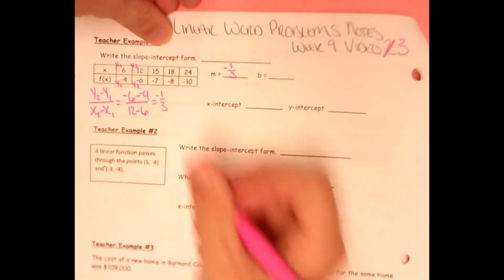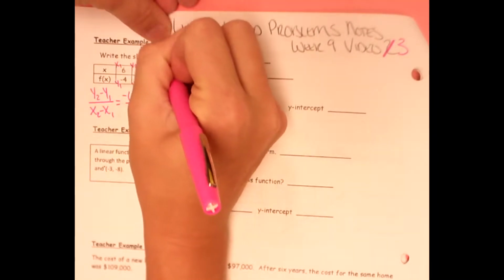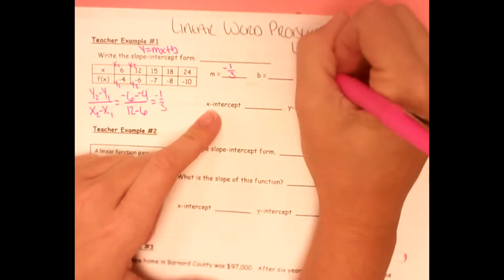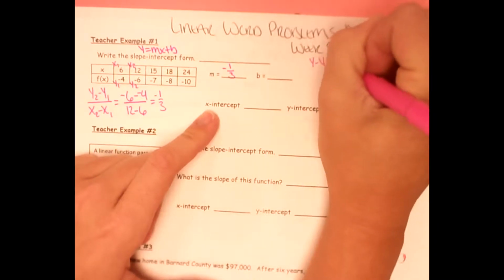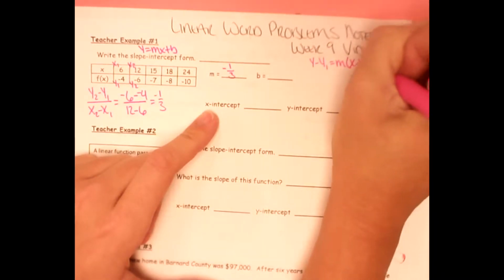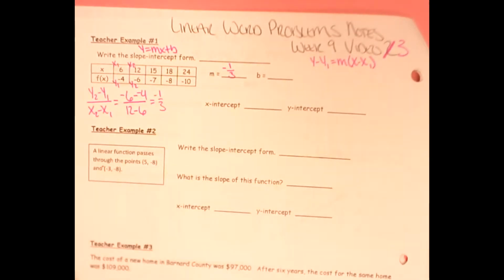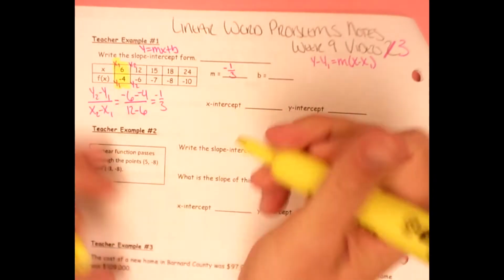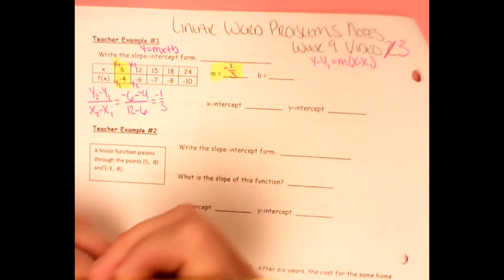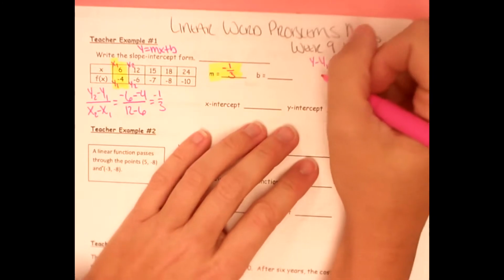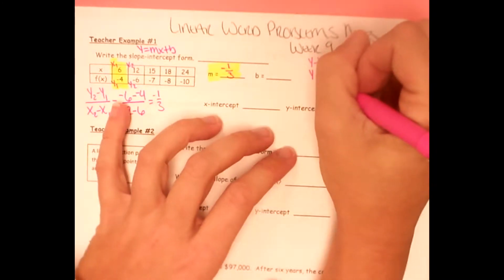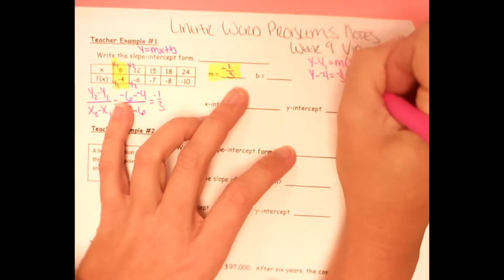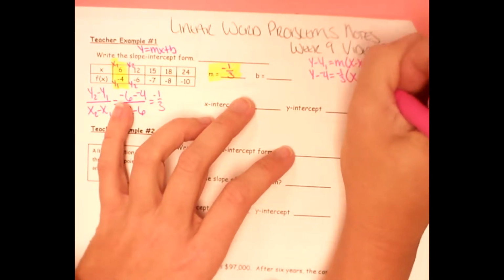To get my form, it wants slope-intercept, which is y equals mx plus b. I can use the point slope formula. Remember, that's y minus y1 is equal to m times x minus x1. I've already labeled x1, y1, and I already have my m. So we're going to substitute those in. Y minus y1, which is negative 4, is equal to negative 1/3 times x minus x1, which is 6.